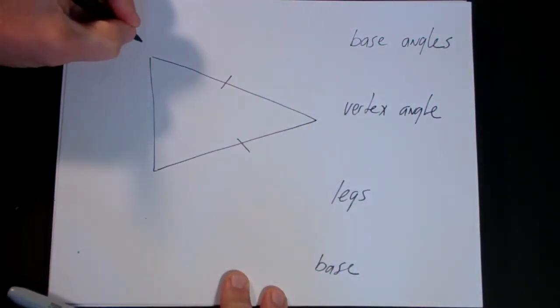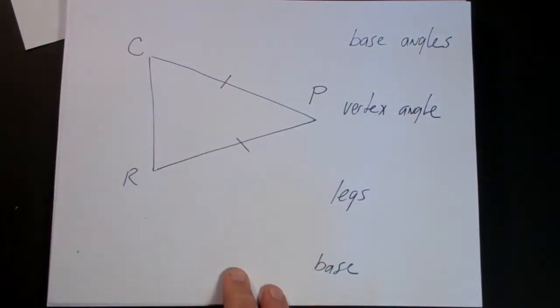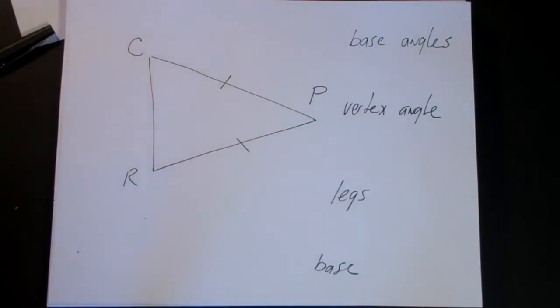And let's give these letters, let's call this C, R, and P. So pause the video now and fill these in.